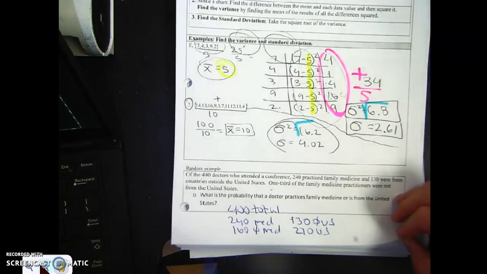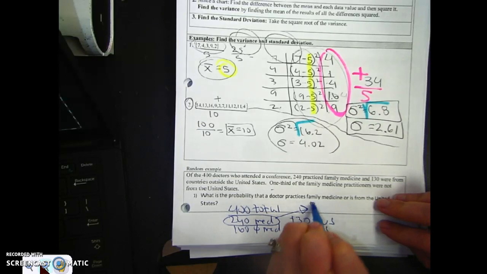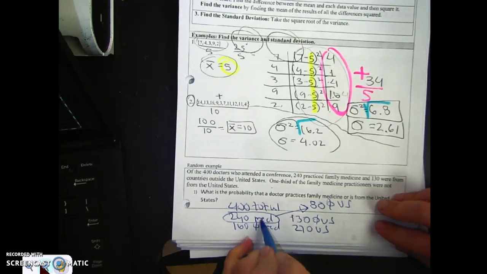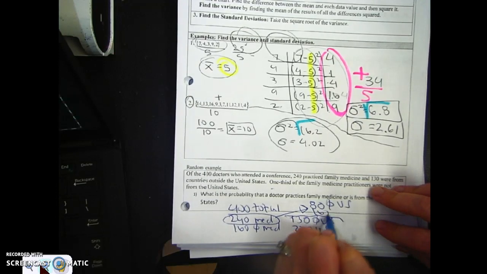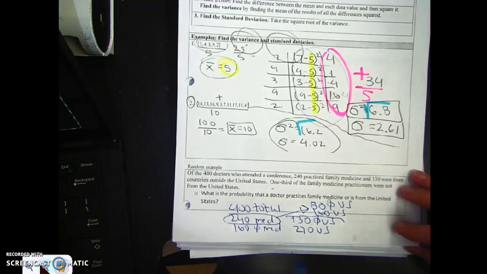A third of the family practitioners, that's these guys, so that means 80 of them were not from the US, which means 160 were from the US, because 80 plus 160 is 240.